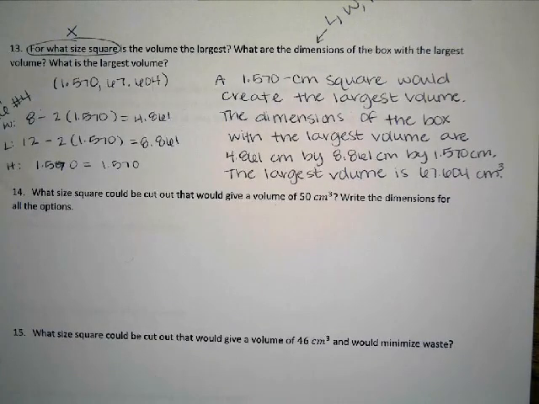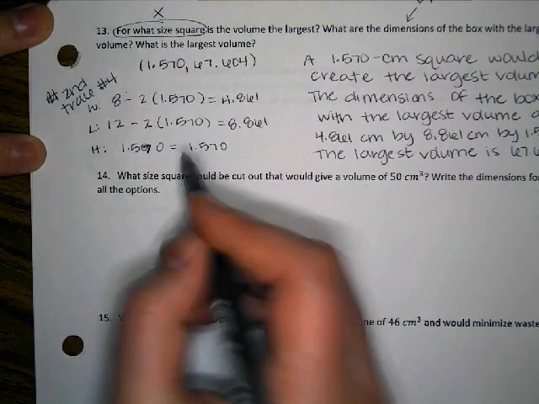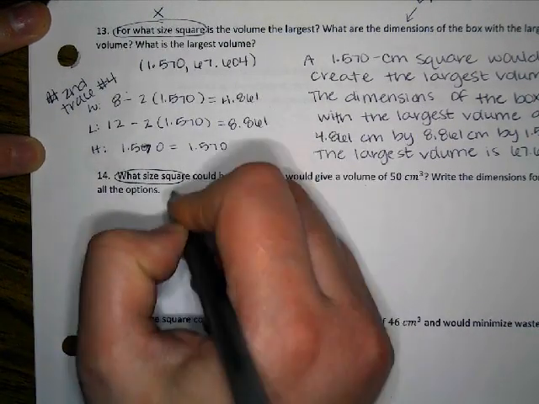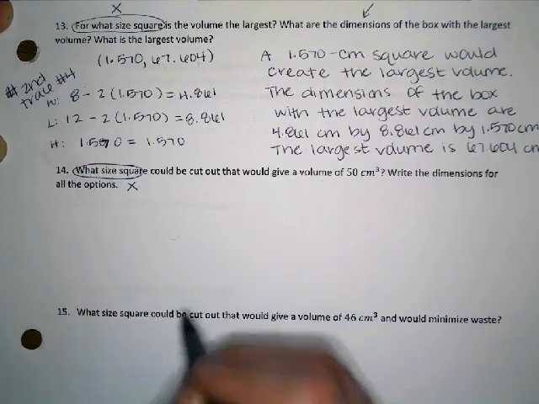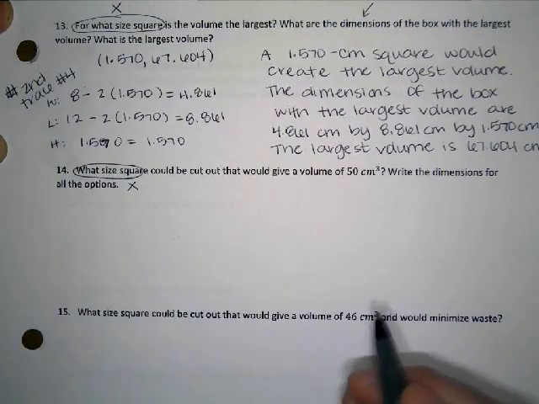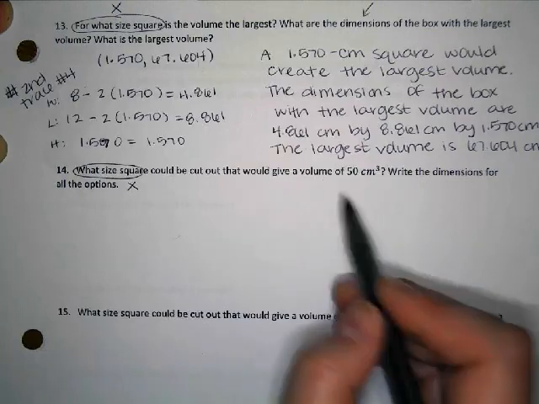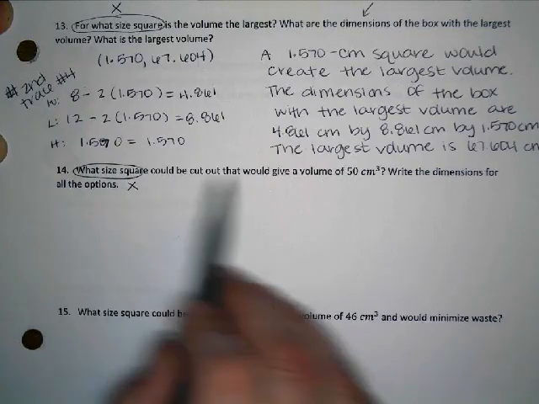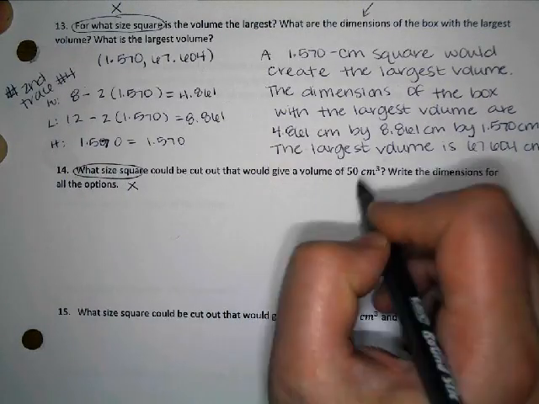All right, how do I feel about finding those? Were we comfortable with all of that? All right, the next question says, what size square? We're trying to find an x value. Okay, what size square could be cut out that would give a volume of 50 centimeters cubed? What size square, so what x value would be cut out that would give a volume of 50 centimeters cubed? So they're asking us what x value would give you a y value of 50.